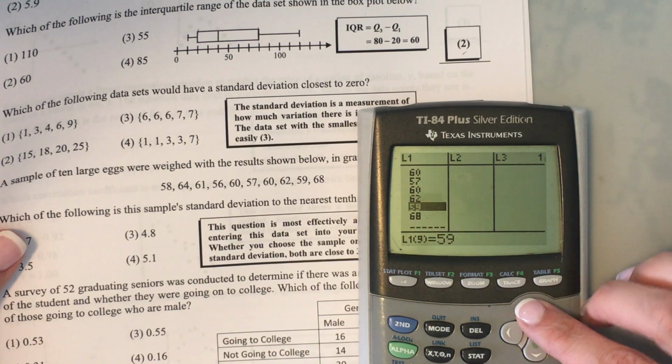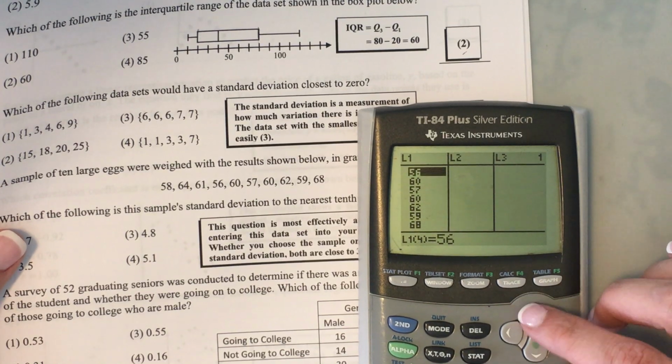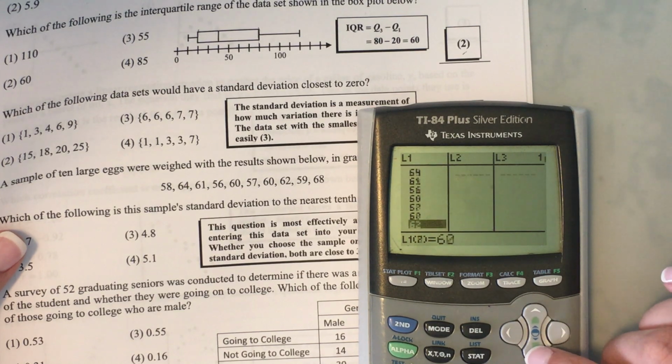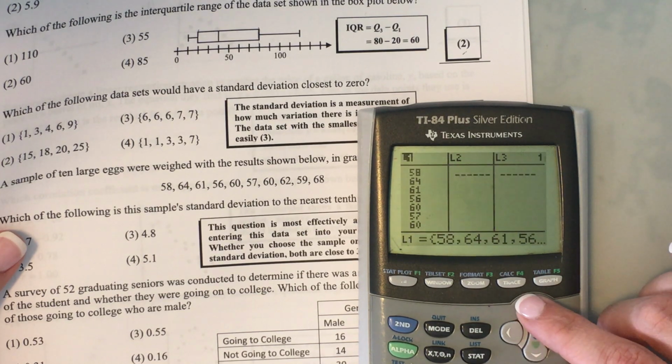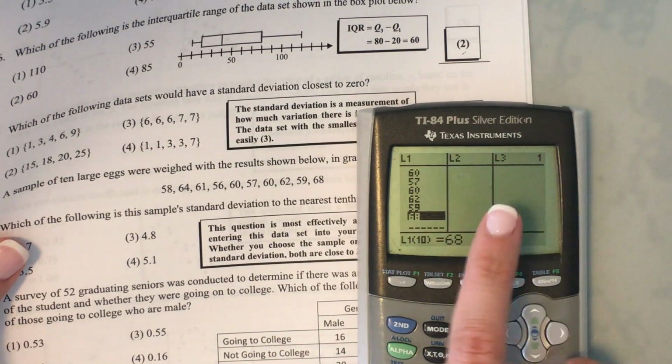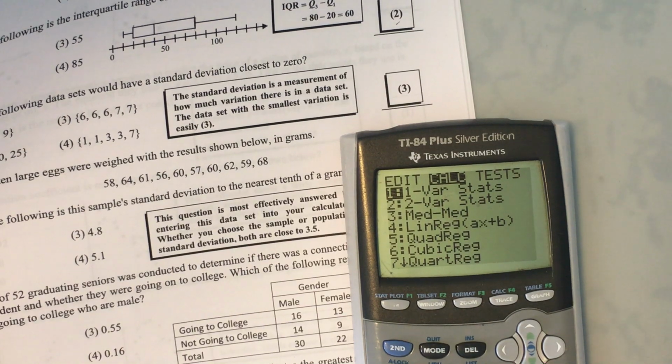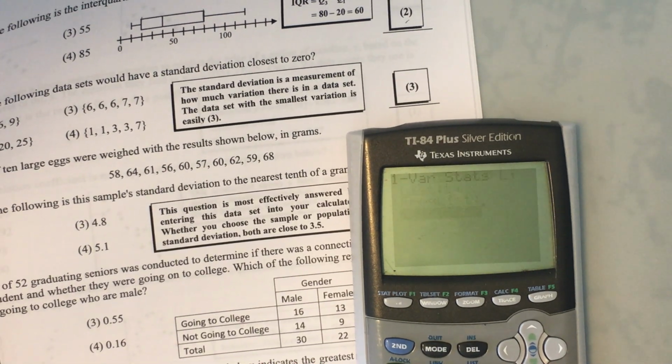And then just make sure you typed everything in. You have all of them correct. And we have 10. So now you're going to stat over to calculate and enter on one variable stats.